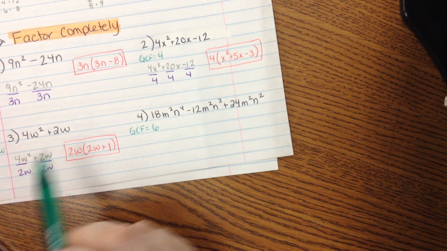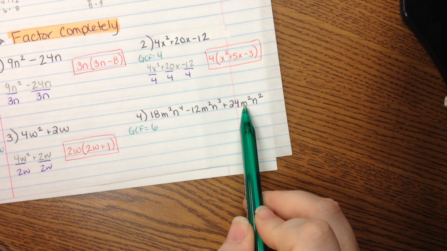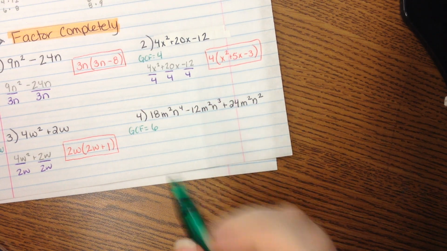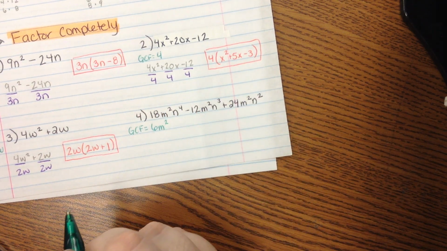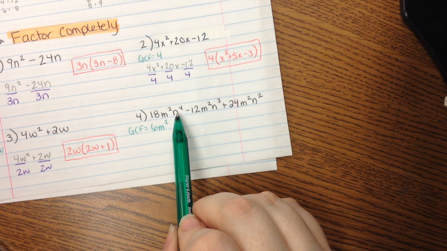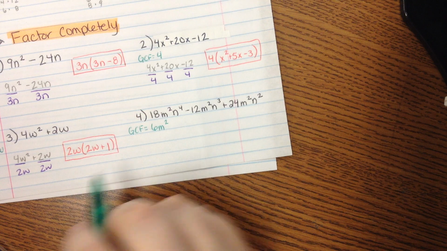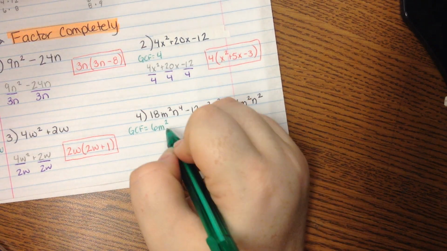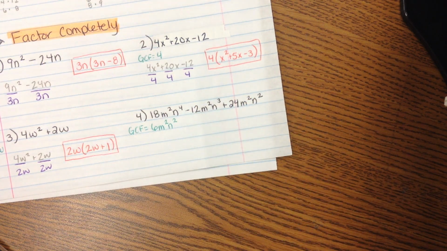Now we look at the letters. We have an M, and M. That means that we can factor out an M. We have an M squared, and M squared. So our GCF has an M squared because the 2 is the smallest exponent. We have an N, and N. That means that we will have an N. We have a 4, 3, and 2. The smallest exponent is the 2, so our GCF will have an N squared with it. So our GCF is 6M squared, N squared.